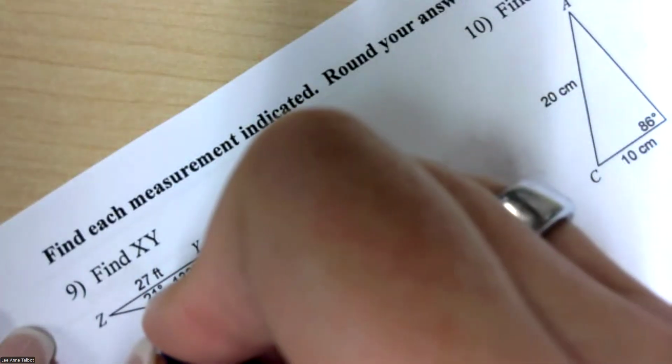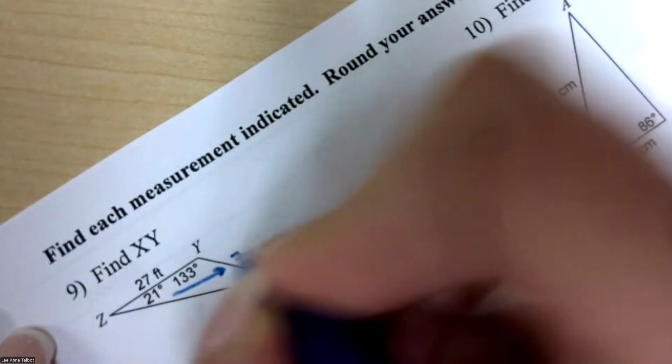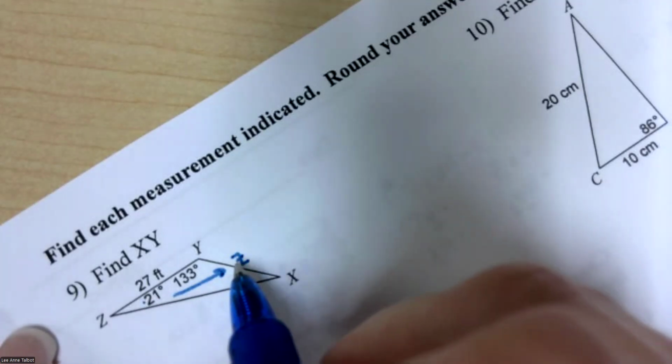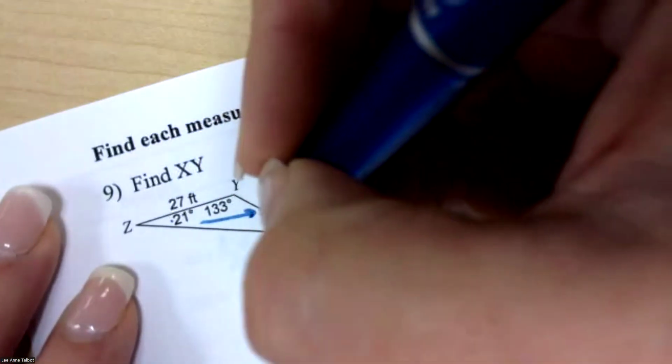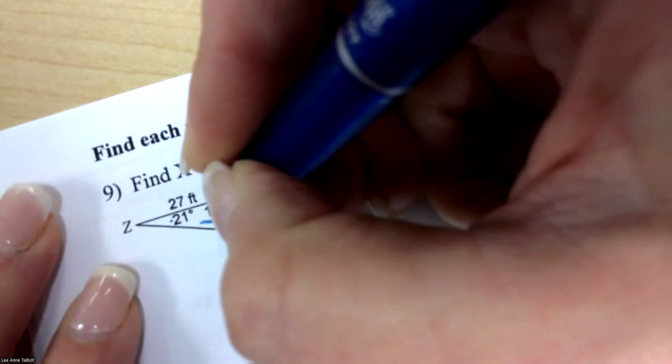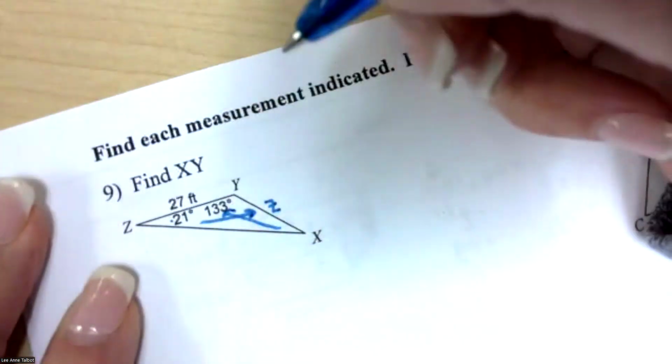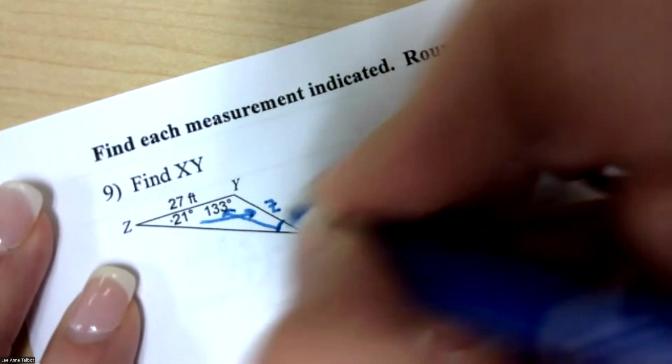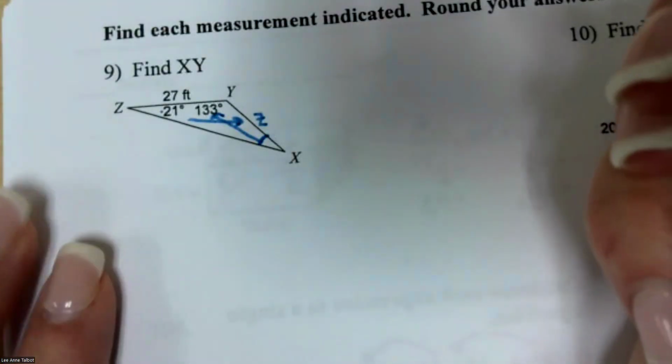Okay, so I'm going to make little arrows. So 21 degrees goes with the z, and x degrees goes with the 27, but I have to get the x degrees with triangle angle sum.